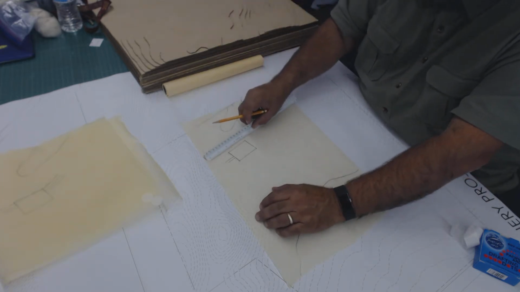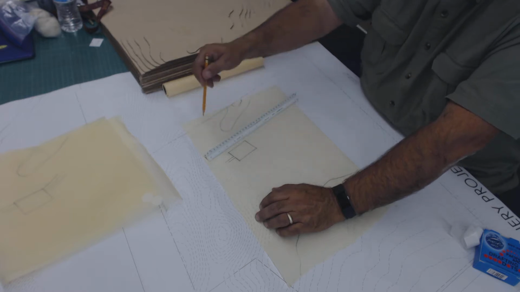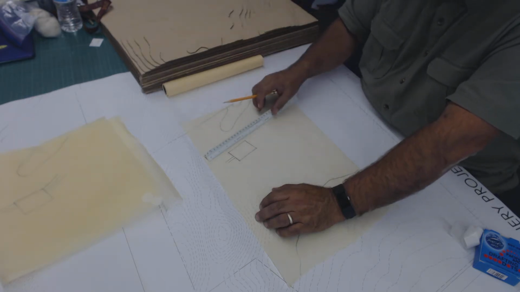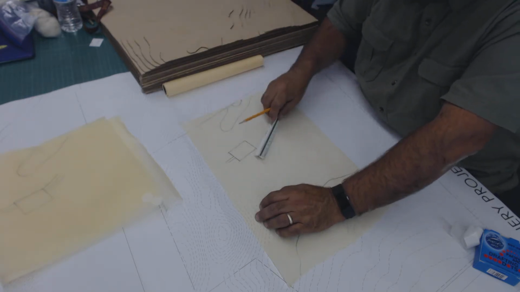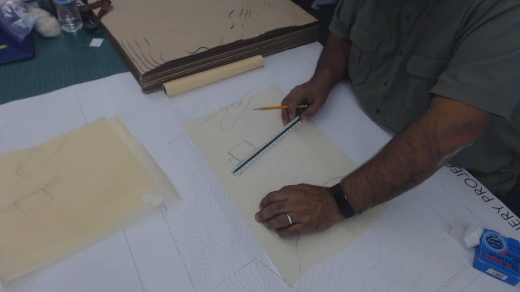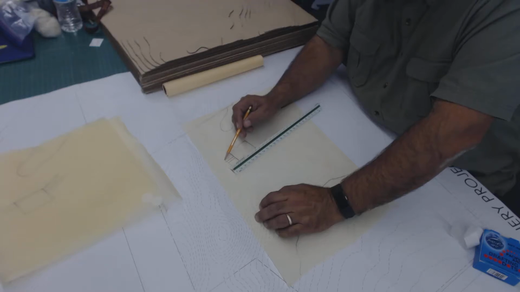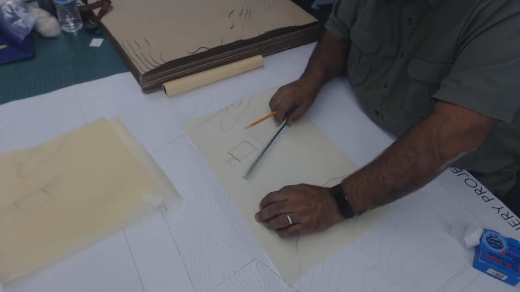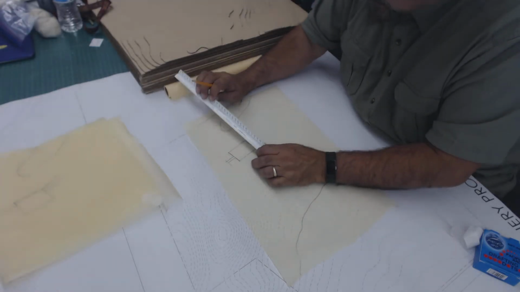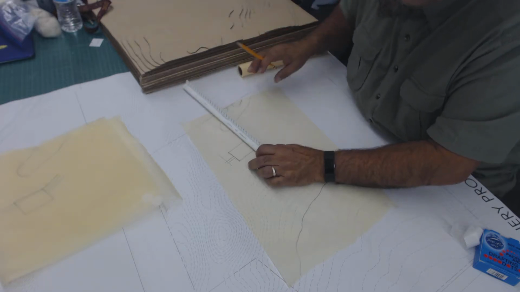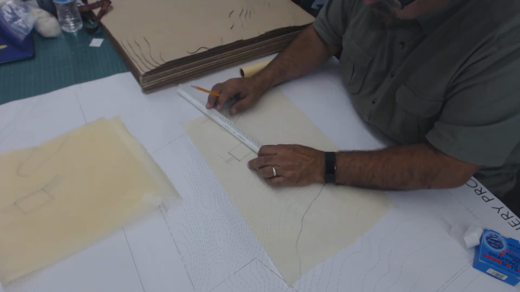Then I want you to draw another rectangle around this thing that's going to be 4 inches by 3 inches.